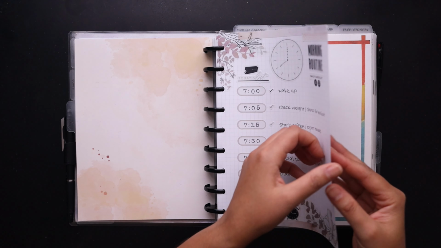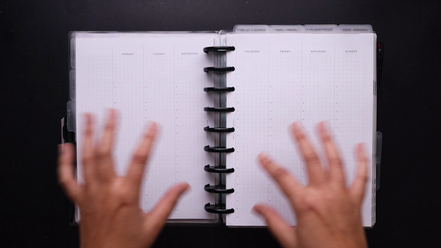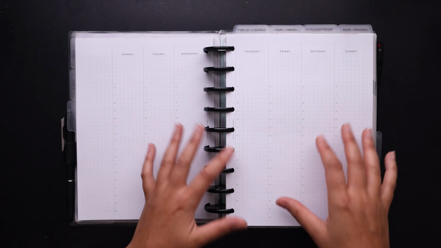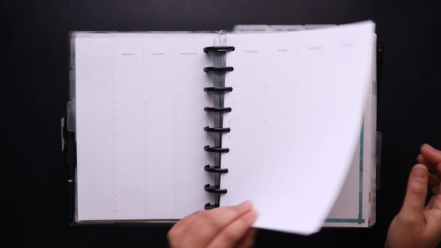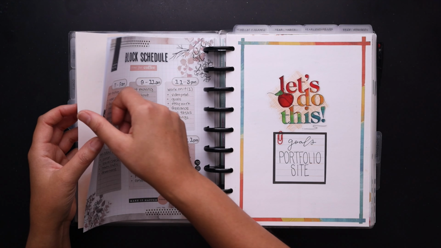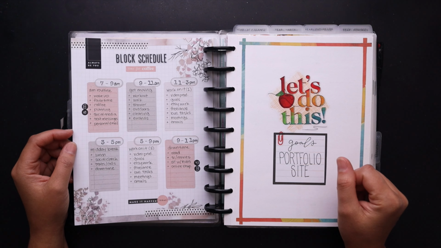And then I have a spread ready to go from my hourly grid layout in my shop for my master schedule that I'll be setting up. And then on the back, I have my block schedule. So I have videos on these two, the morning schedule and the block schedule, if you just kind of want to see more about that.